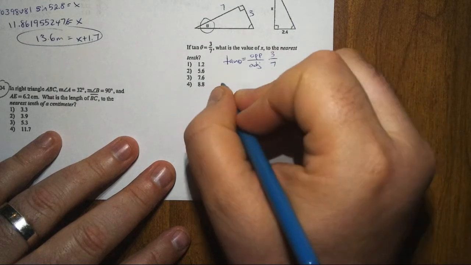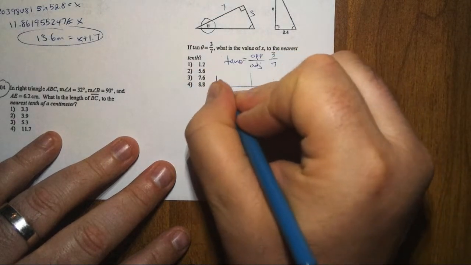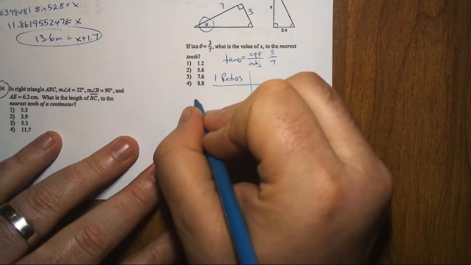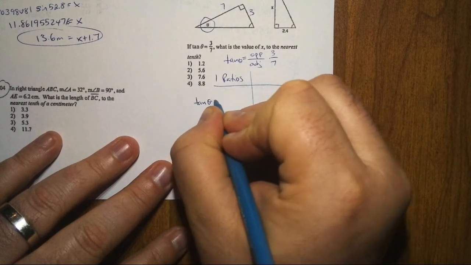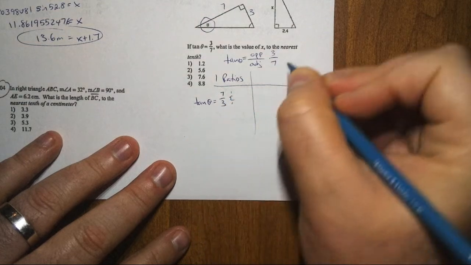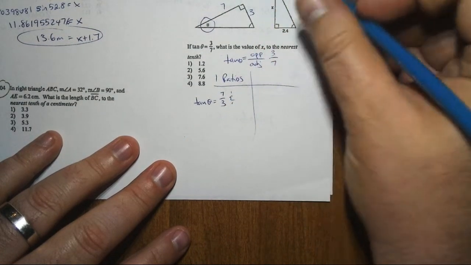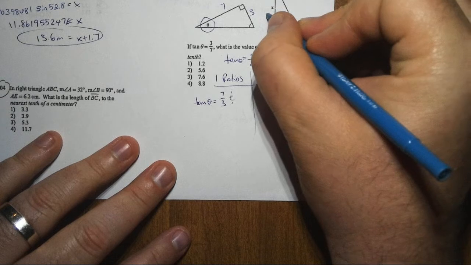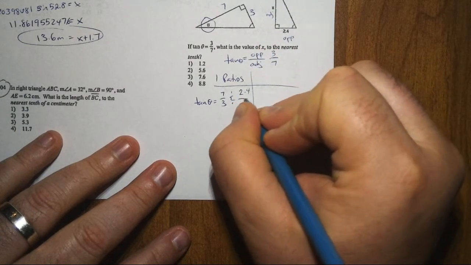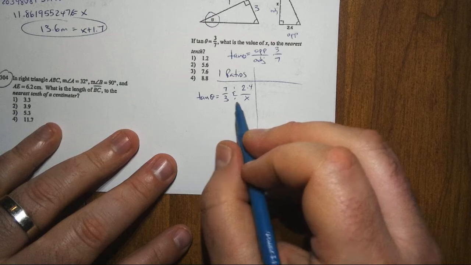two options. Number one, we use the ratios to solve. So we say that the tangent of theta is equal to 7 over 3. And in the other triangle, the tangent of theta over here, this is the opposite, that's the adjacent, is also 2.4 over x. And these two ratios are going to be equal.